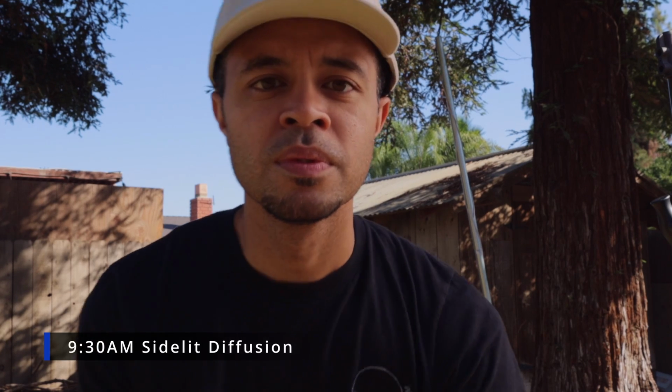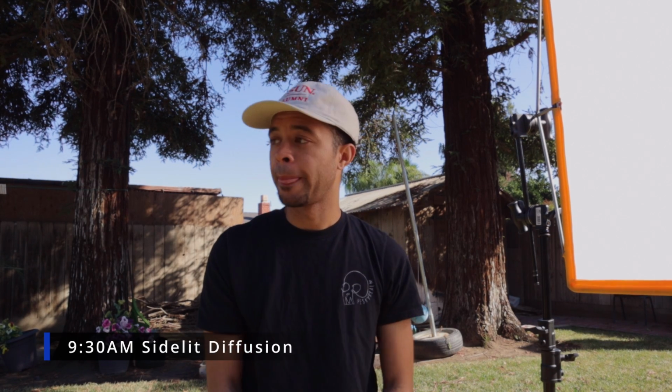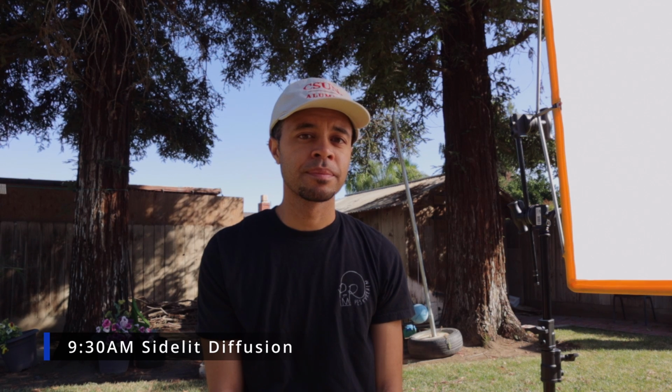Now this is creating contrast on your subject. If we look at the background, we have some shadows from the leaves, from the trees, and it actually makes me stand out slightly more from the background because, again, like we said, I am brighter than the background, which adds a little bit more layers.